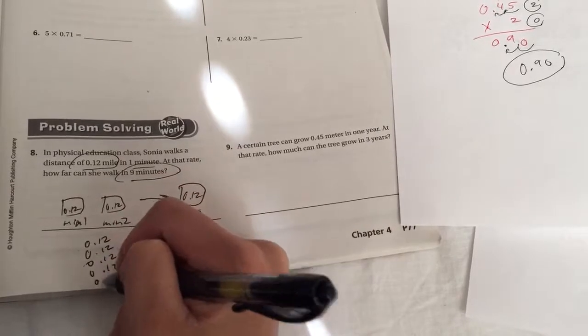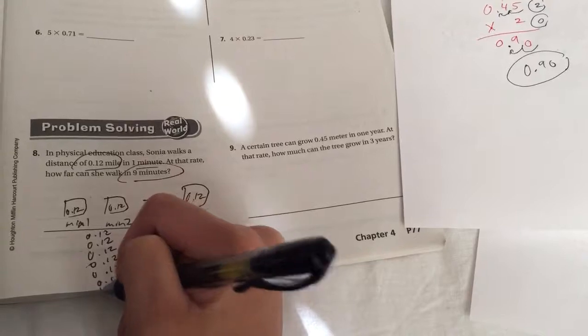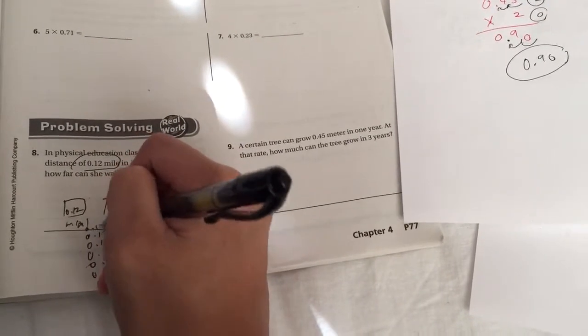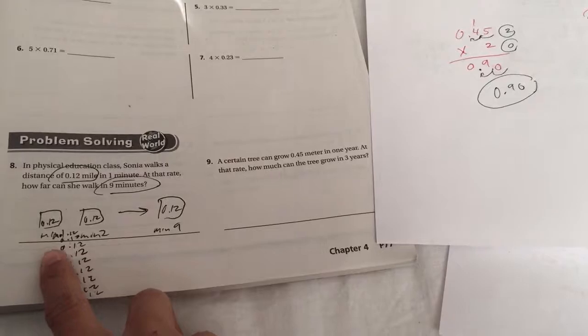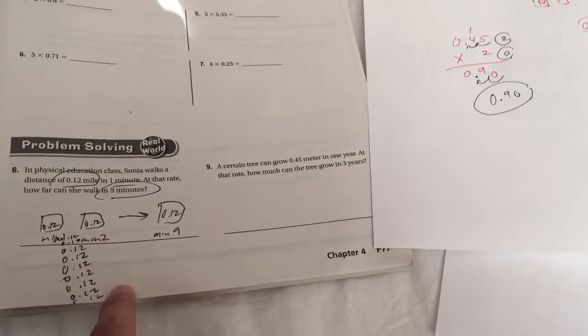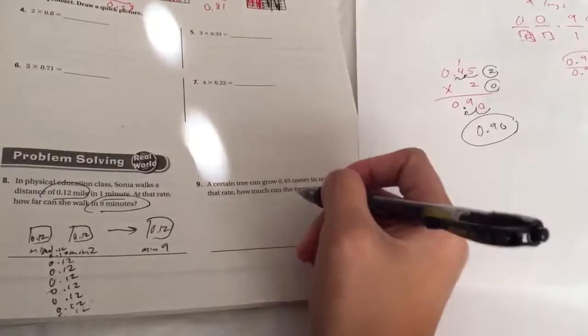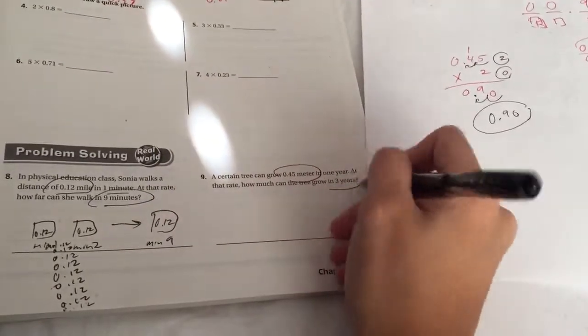That's 4, 5, 6. You should probably use a separate piece of paper. 7, 8, 9. I also want to see the picture of it as well as the multiplication. So you're going to do 0.12 hundredths of a mile 9 times through adding, through picture, and through multiplication. The next one, a tree can grow 0.45 hundredths of a meter in 1 year. How much can it grow in 3 years?